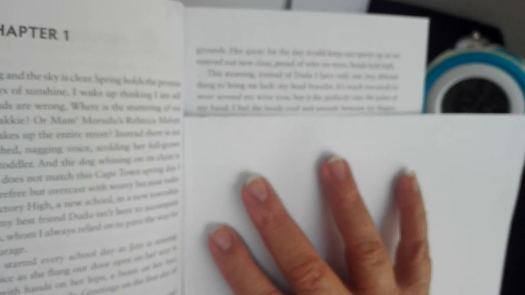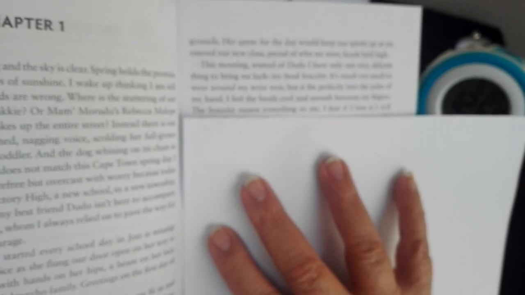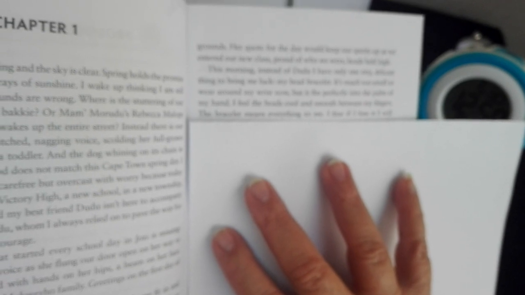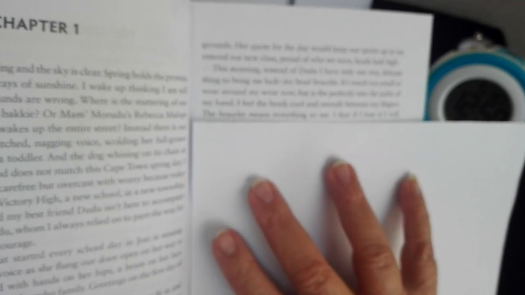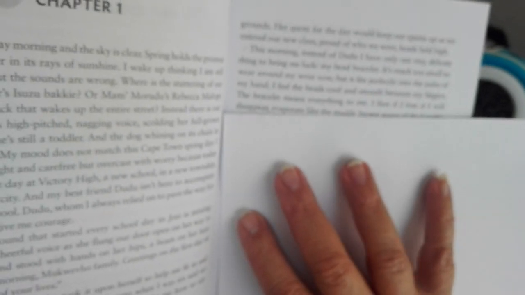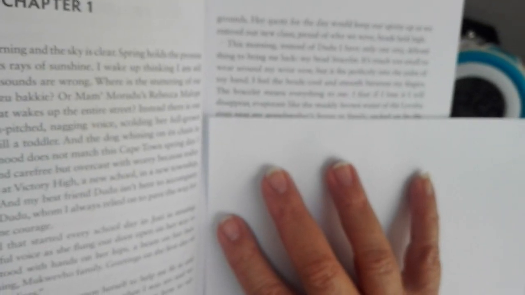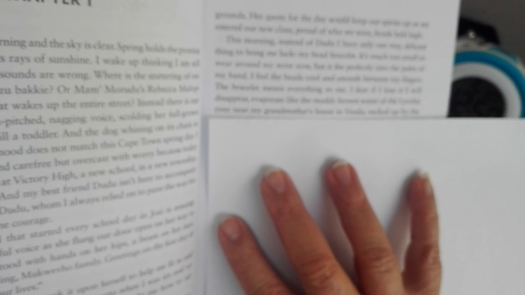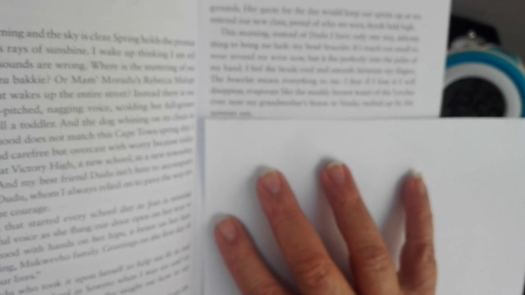I feel the beads cool and smooth between my fingers. The bracelet means everything to me. I fear if I lose it, I will disappear, evaporate like the muddy brown water of the Levubu River near my grandmother's house in Venda. I'll be sucked up by the summer sun.